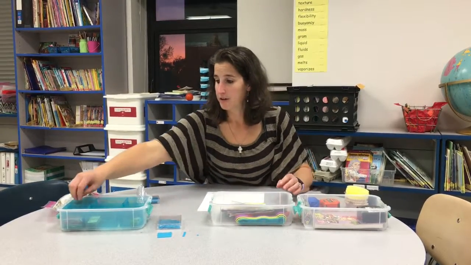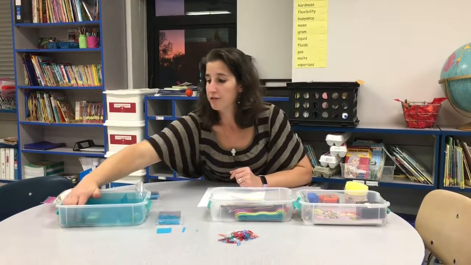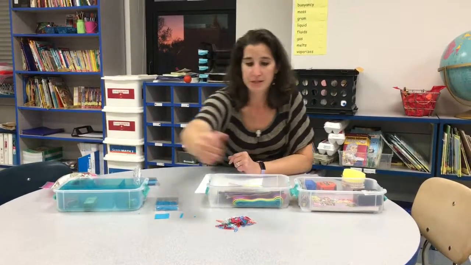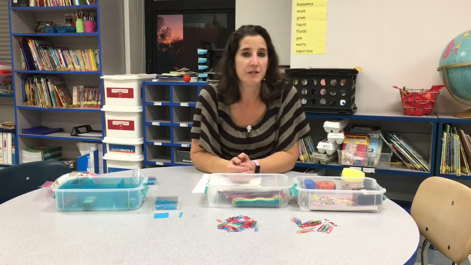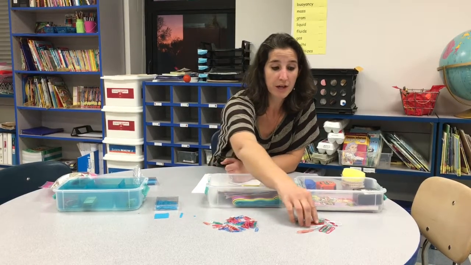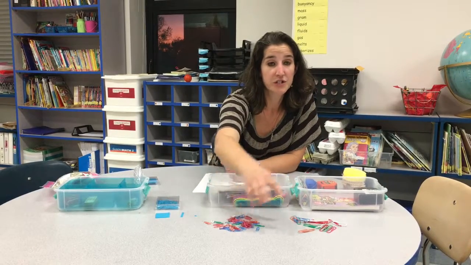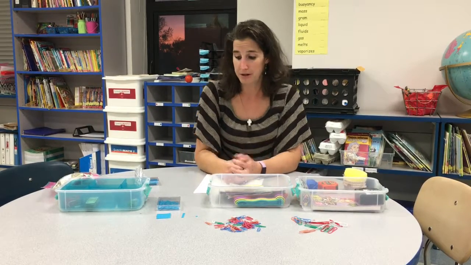I have 2 different sizes of paper clips of different colors, and the students can use these to create patterns, and they can link them together. So they can choose different colors for their patterns, or they could add 2 sizes in their pattern also, making it a little bit more complex of a pattern.